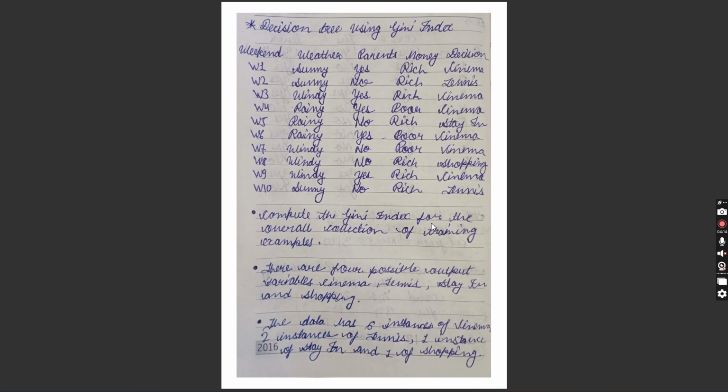First step is to compute the Gini index for the overall collection of training examples. So there are four possible output variables: cinema, tennis, stay in, and shopping. The data has six instances of cinema, two instances of tennis, one instance of stay in, and one of shopping.